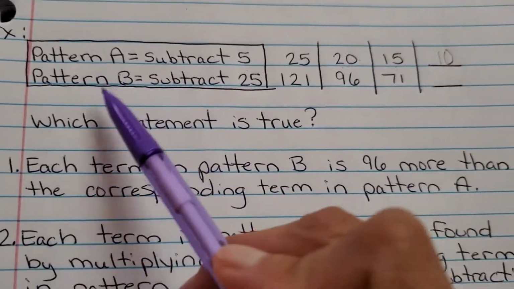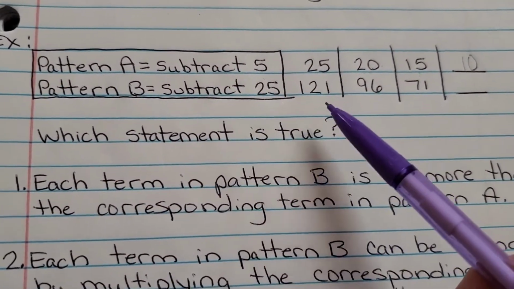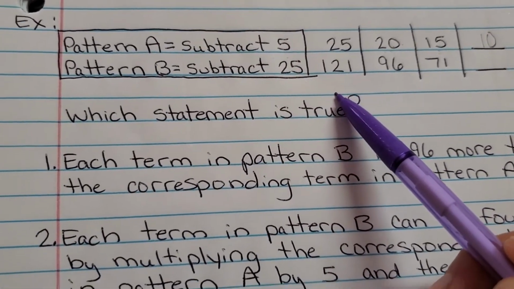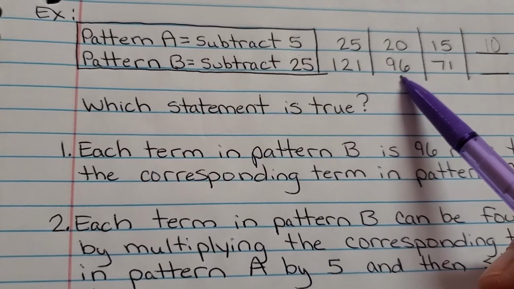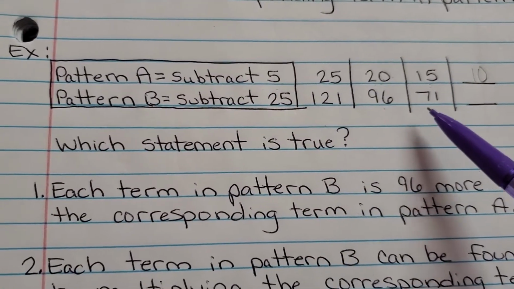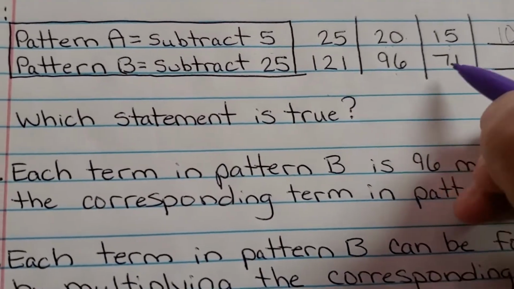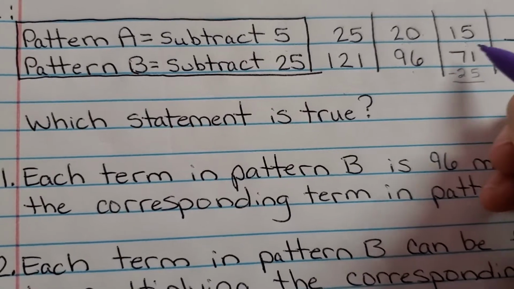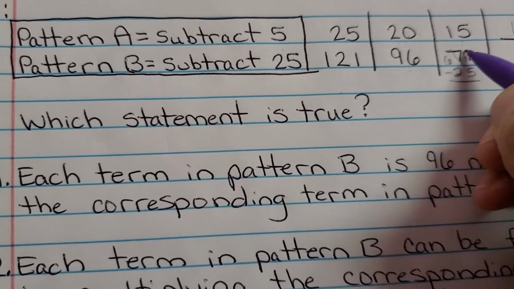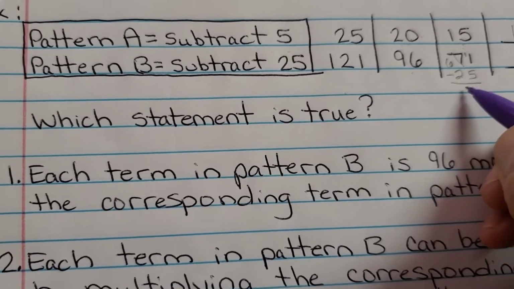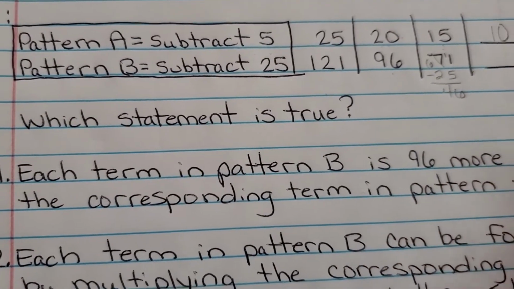Now let's take a look at pattern B. Subtract 25. 121 minus 25 equals 96. 96 minus 25 equals 71. So 71 minus 25, this turns to a 6, 46.